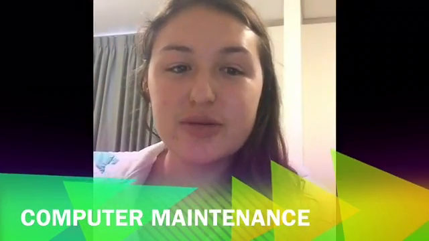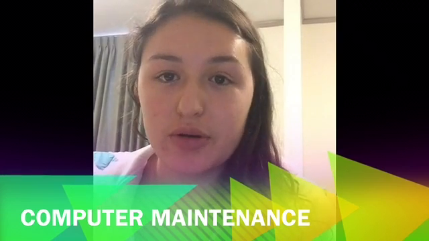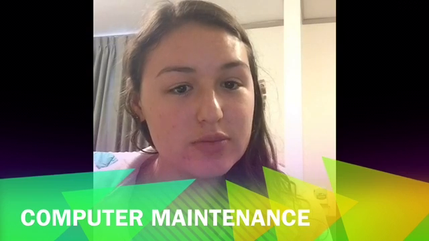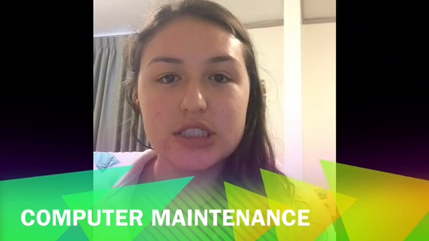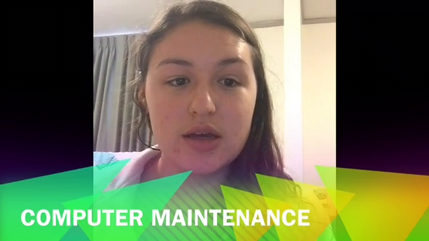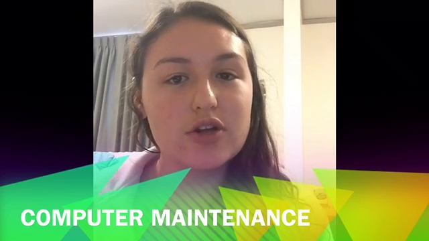Other ways to help maintain your computer involve backing up your important files at least weekly, physically cleaning your computer with compressed air and LCD screen wipes, restarting your computer daily, and leaving at least 15% of your hard drive free.